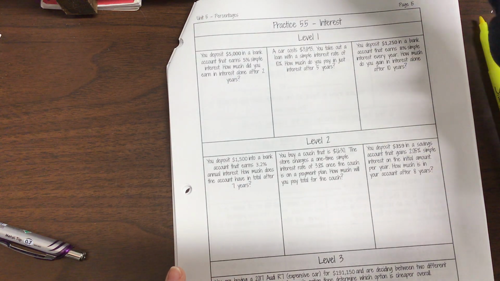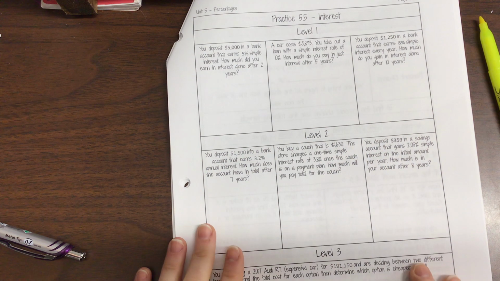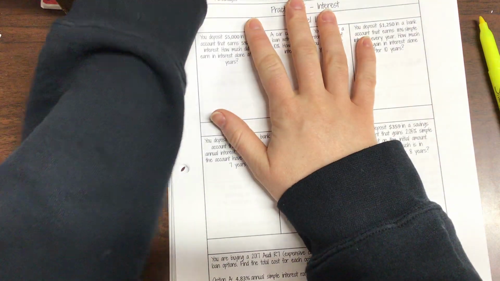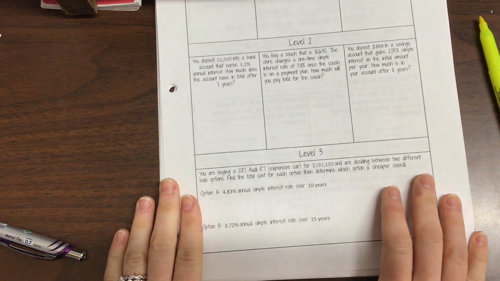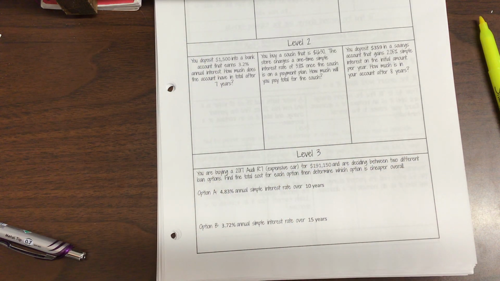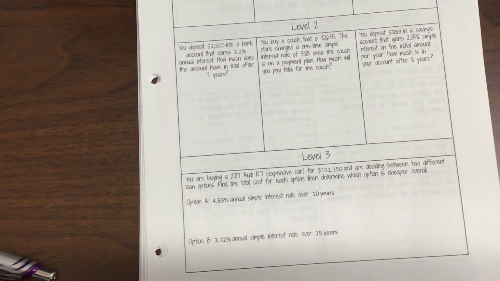All right, flip over to the practice. And then go to level 3. I'm going to help get you started on level 3. Okay. Let's zoom in a tad.